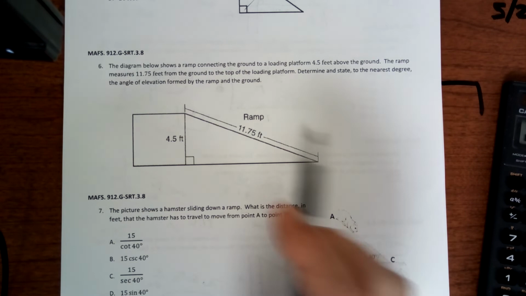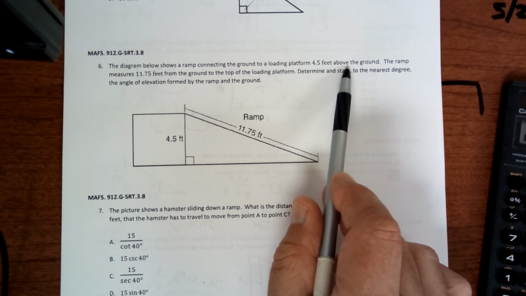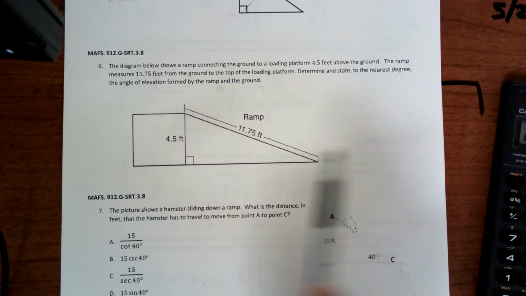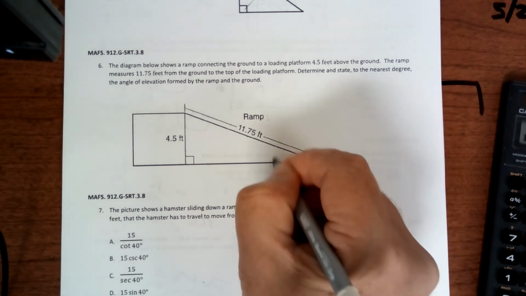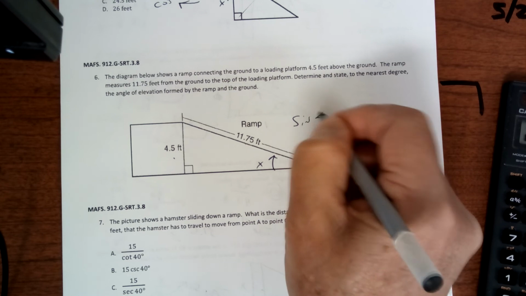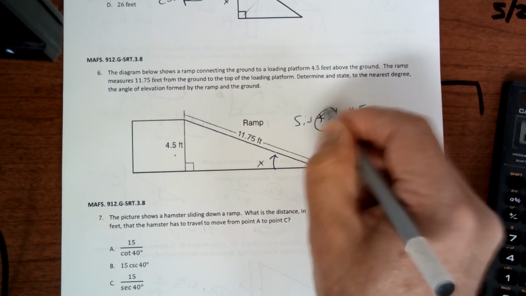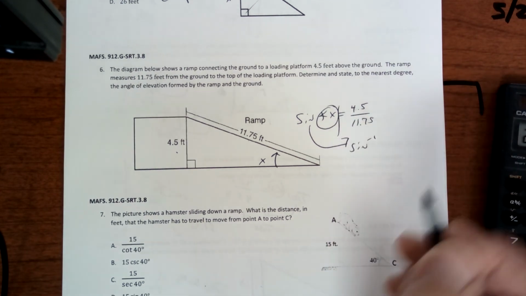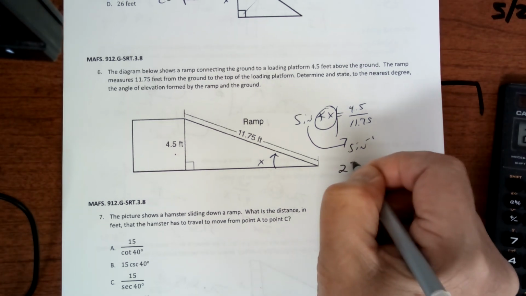The diagram shows the ramp is 4.5 feet above the ground. Let's think about that. The ramp measures this. Determine and state to the nearest degree the angle of elevation. So you're looking for the angle of elevation. So that's opposite over hypotenuse, which is the sine of angle x, is equal to 4.5 over 11.75. You're going to divide by the word sine and get the inverse. So this is an inverse function here, and it should be 23 degrees is your answer. So make sure you mark that.